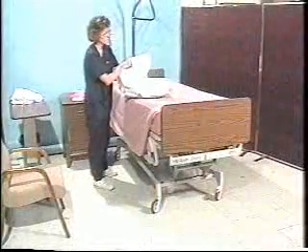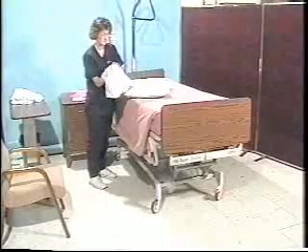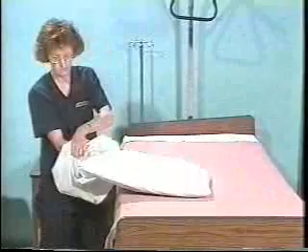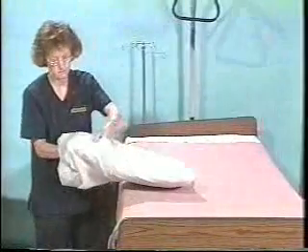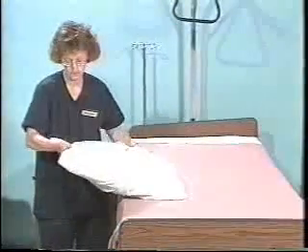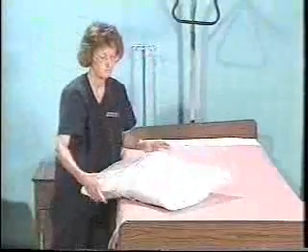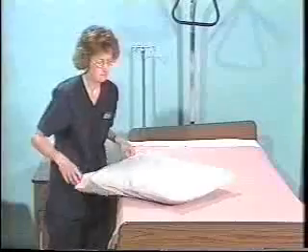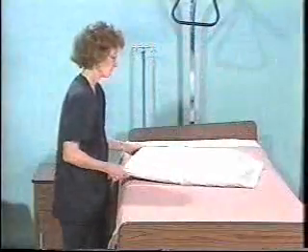The other method involves holding the closed end of the pillowcase and gathering up the rest in her hand. Then grasp the pillow with the covered hand and pull the case over the pillow. It is never acceptable to put the pillowcase on while holding the pillow tucked under your chin. The pillowcase opening should be directed away from the door to the room.